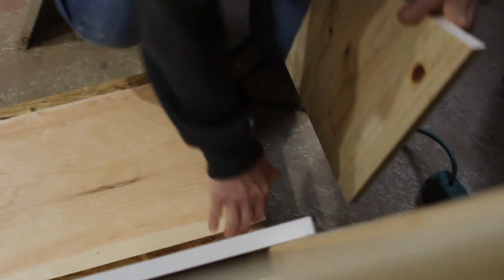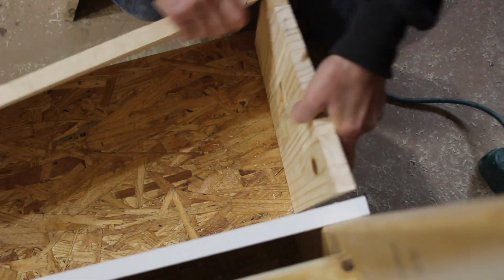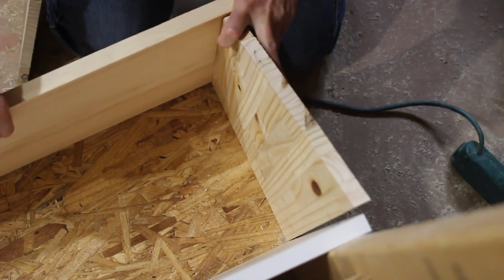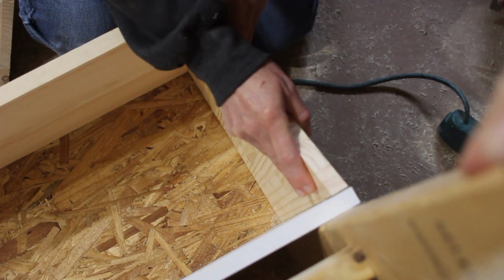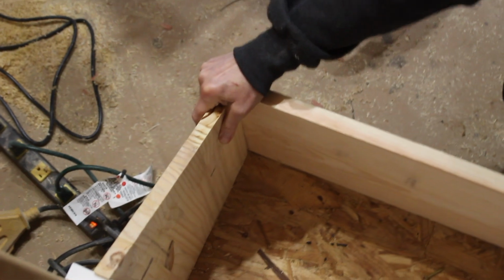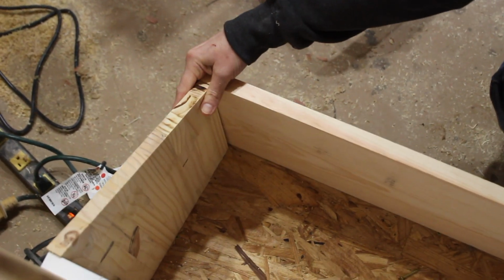Right, because we're not building furniture, we're just building a bin. It is close enough, as they say. And so now you can see we've got the high angle at this end, and then it angles down to meet up with the front piece. And there we go.